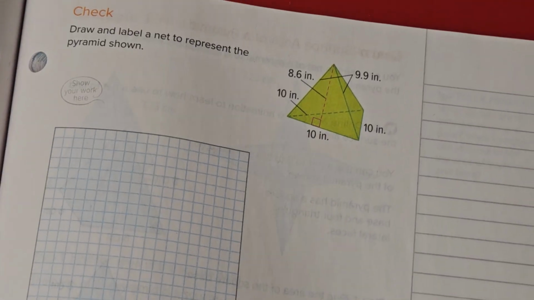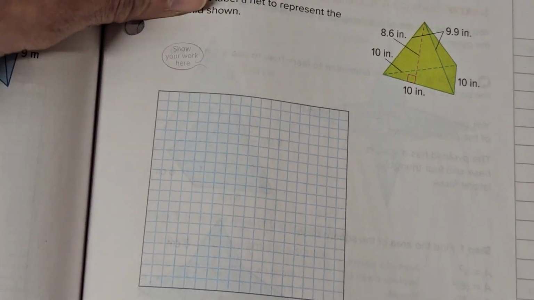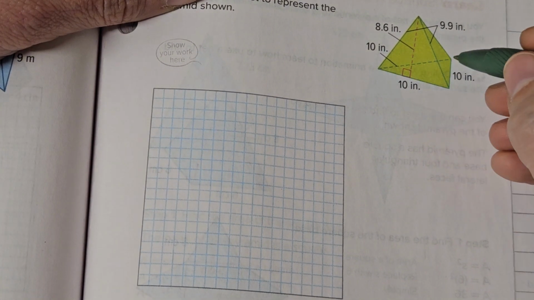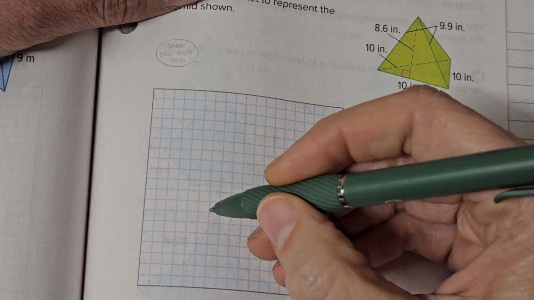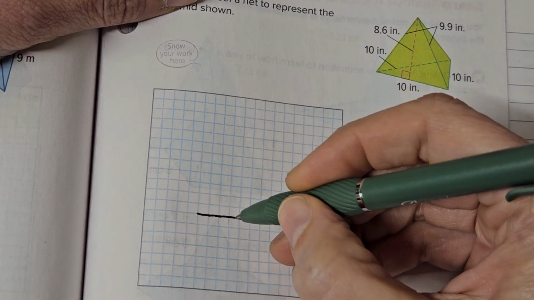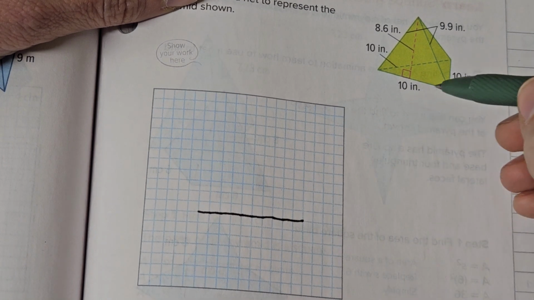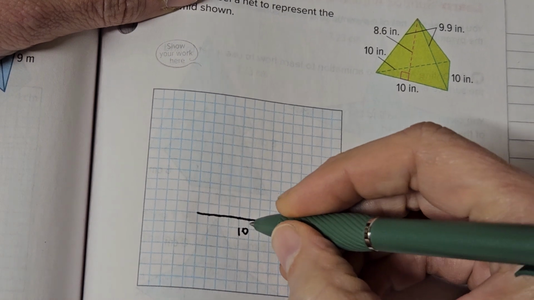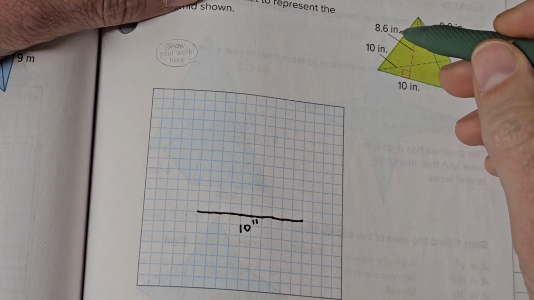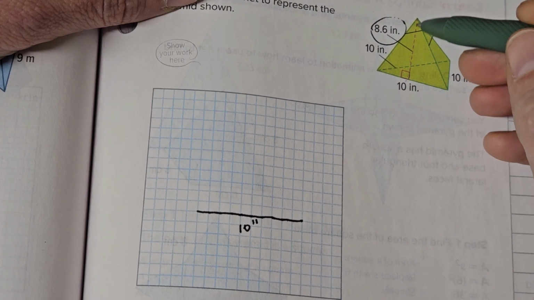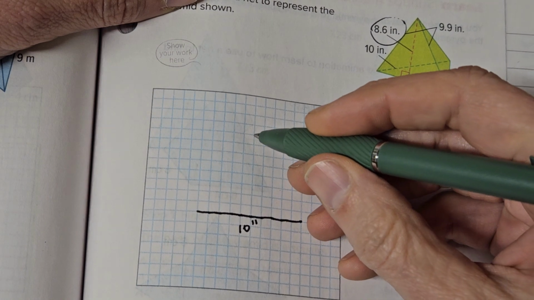Let's do one that is a triangular base. So the process is all the same. So the base in this case is a triangle that looks like it has a 10. 1, 2, 3, 4, 5, 6, 7, 8, 9, 10. Oh boy, I might not have enough room here. 10 inches. And the height, 8.6, because that's this one, right? 8.6.